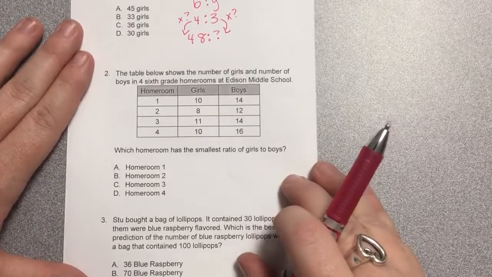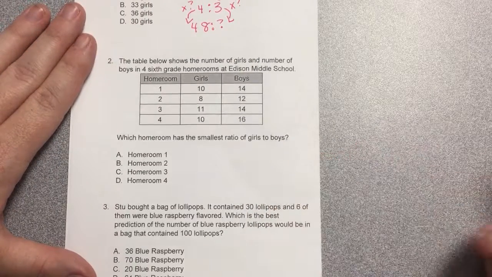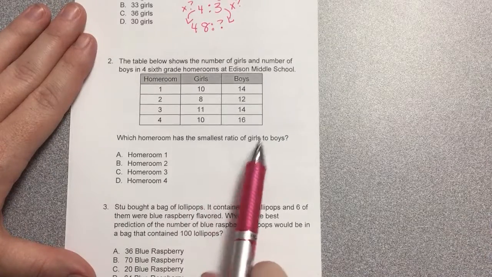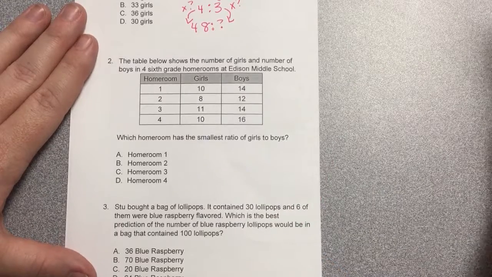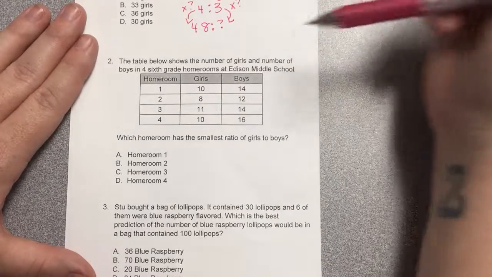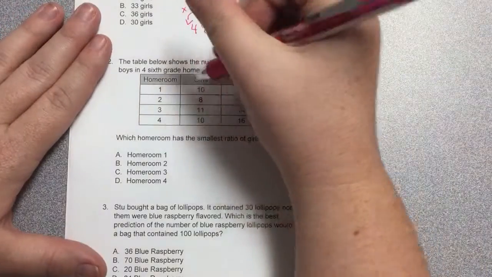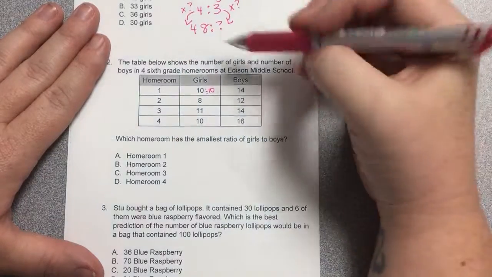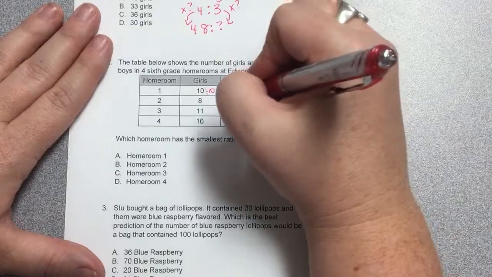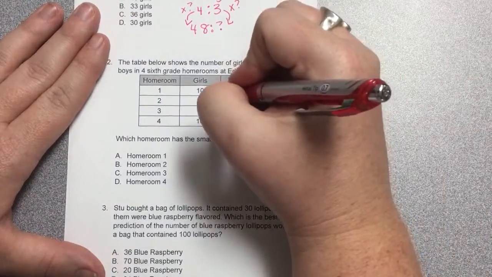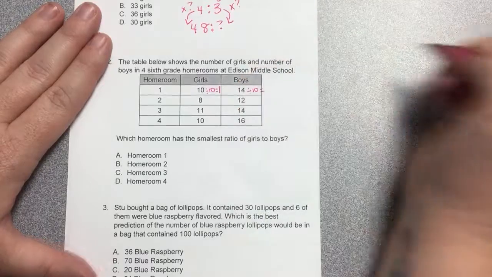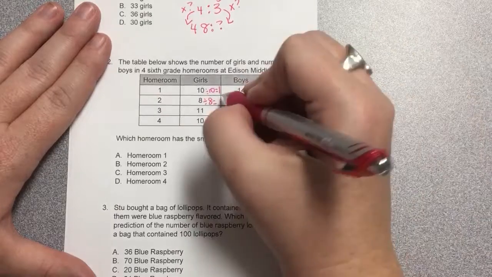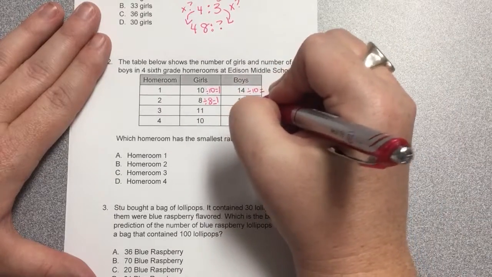Number 2 says, the table below shows the number of girls and number of boys in 6th grade homerooms at Edison Middle School. Which homeroom has the smallest ratio of girls to boys? The best way to do this is to completely simplify or get a unit rate. So if you divide both by 10, because that's the smaller of the two, to get a unit rate, then you'll have a 1 here and then a bigger number here. It'll be a decimal. On this side, you'll divide this by 8 to get 1, and then divide this by 8 and you'll get a decimal.